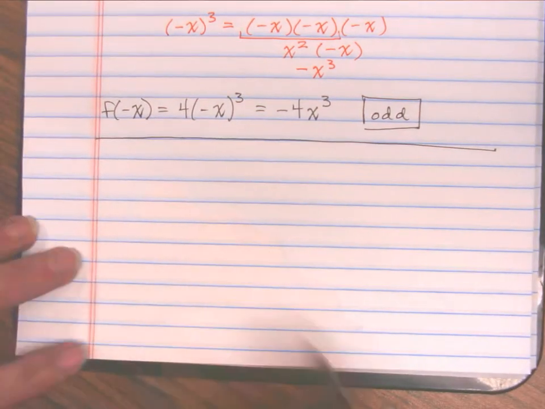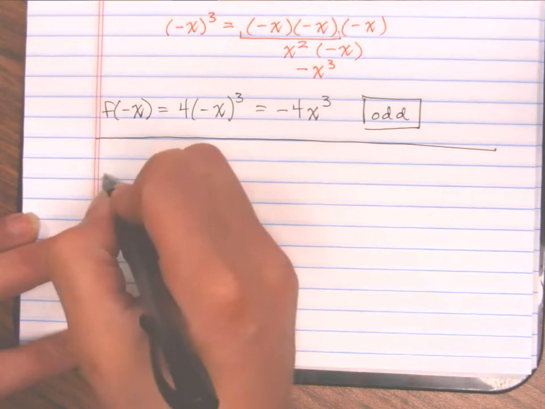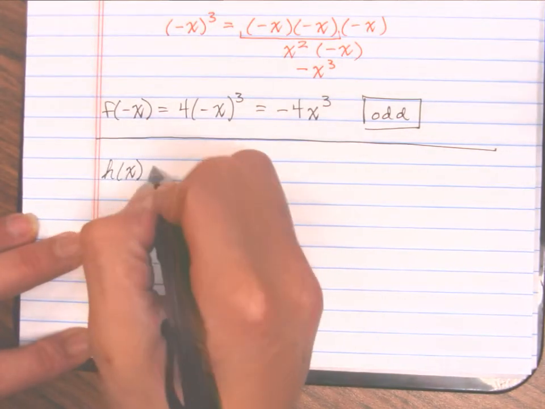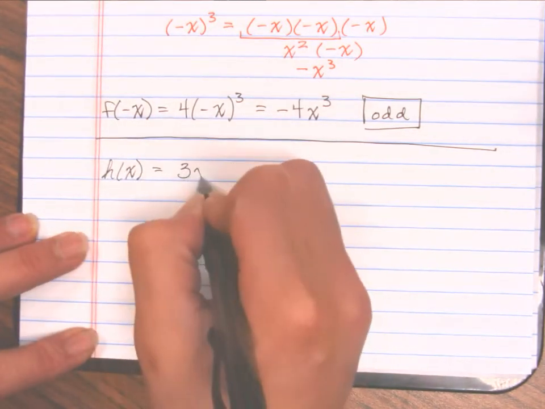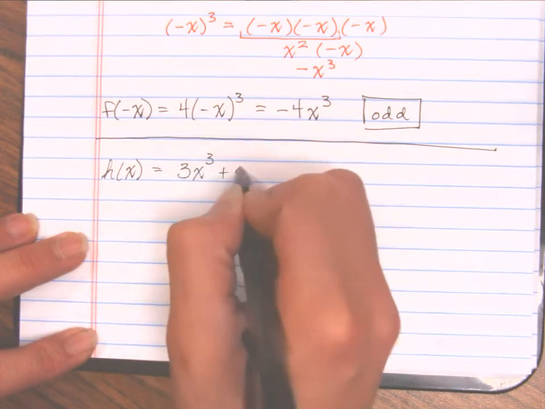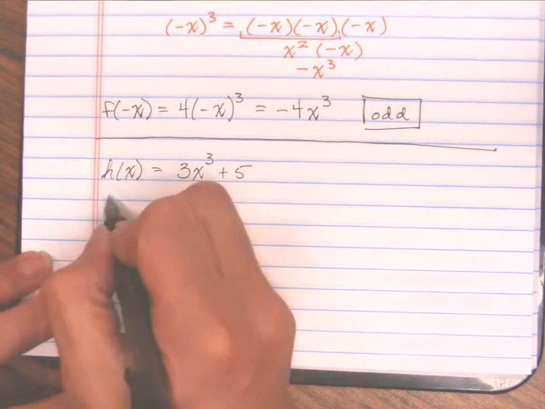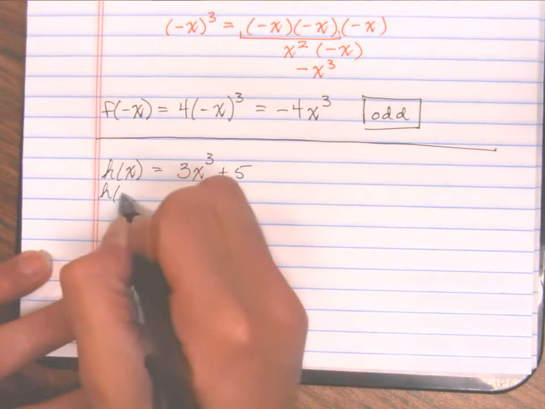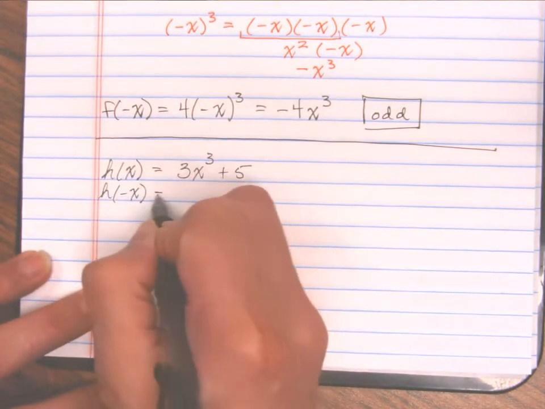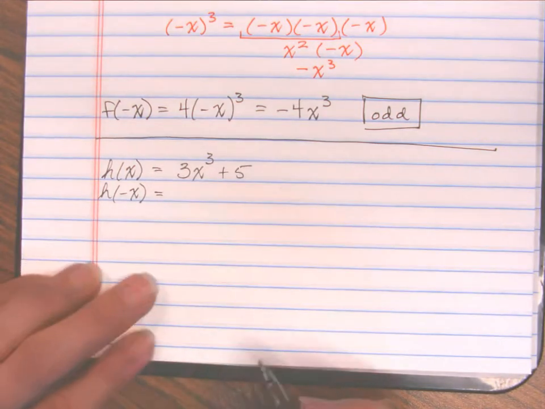Let's look at another one. Let's say we have h of x, and that is equal to 3x cubed plus 5. And remember that we want to evaluate h of negative x. So I'm going to go ahead and plug negative x in for x.